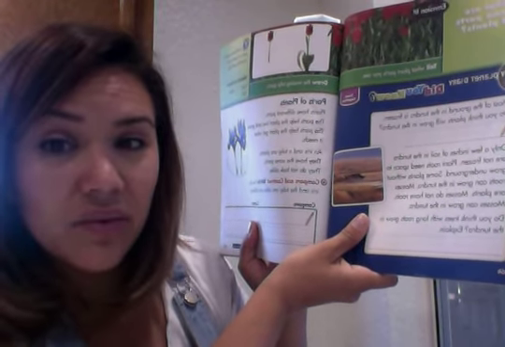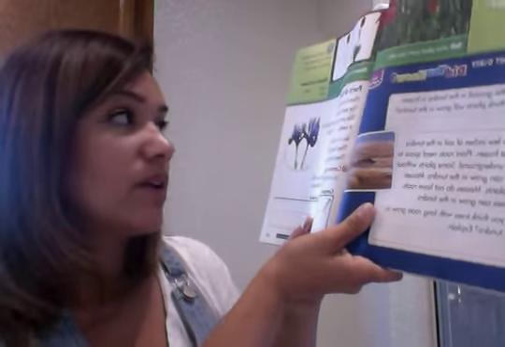But it doesn't look like anything's growing there. Nothing substantial anyway, right? All right.